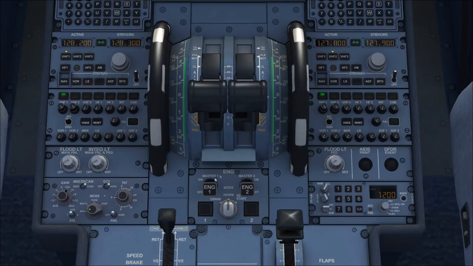Now moving across, we've got the engine master switches. So when you're starting an engine, you basically have an on-off switch, one for engine 1, one for engine 2. Beneath that, you've got this rotating knob which allows you to change the start mode, so you can go between crank, which I'm not sure if it works in this plane or not, normal modes, and then your ignition or start modes there.